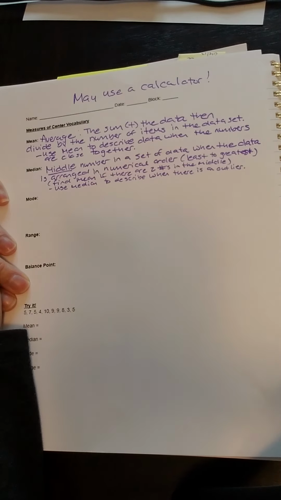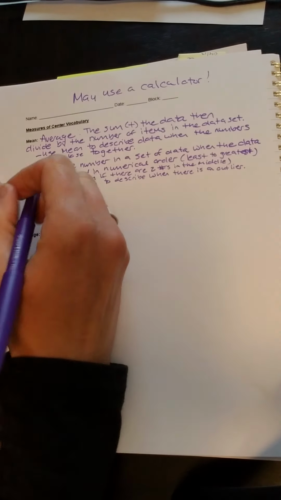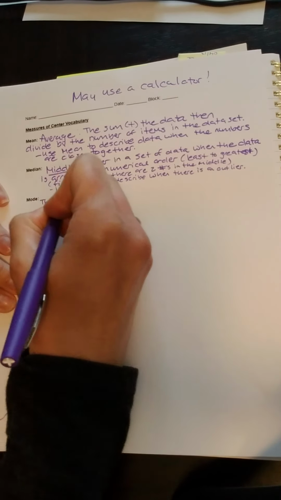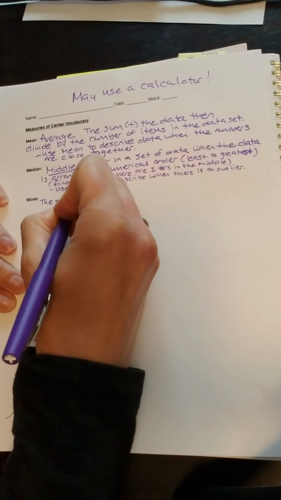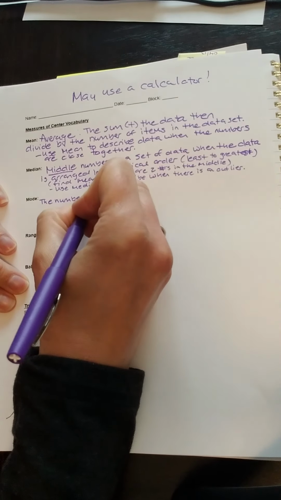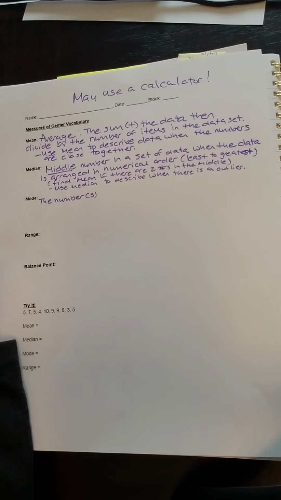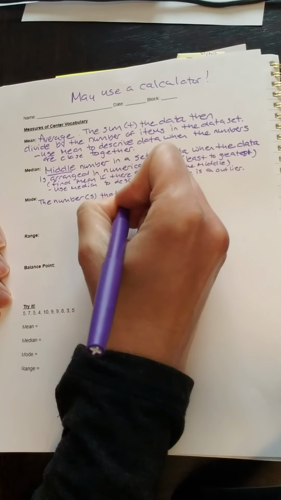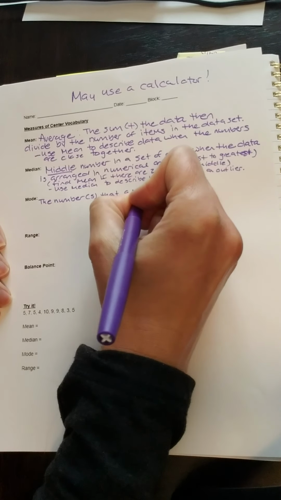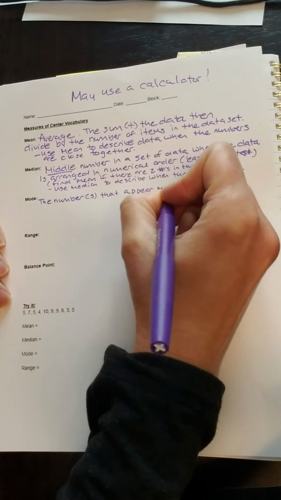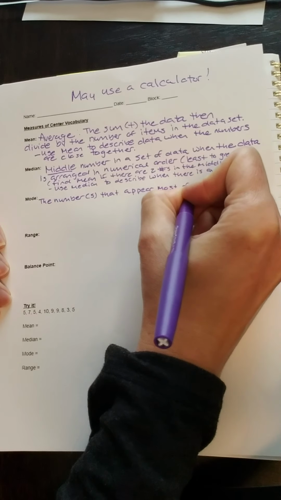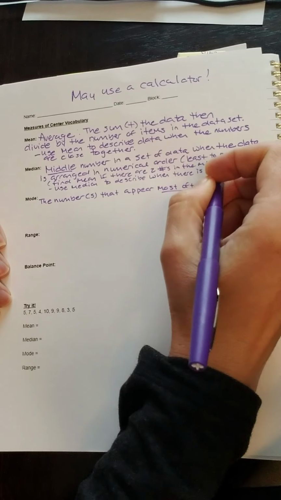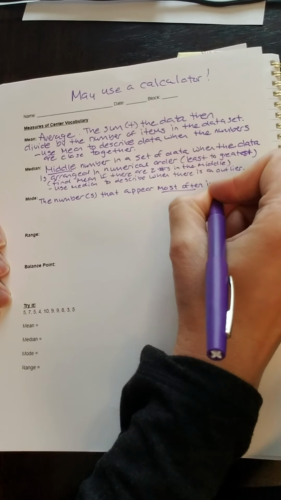Mode is the number that appears the most often in a set of data. So it can be one number for the mode, or there can be more than one mode. So the number or numbers that appear most often in a set of data.